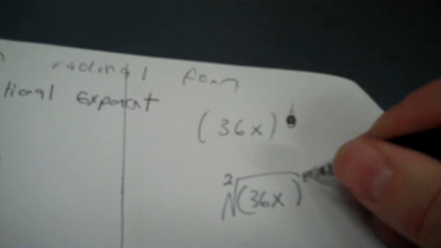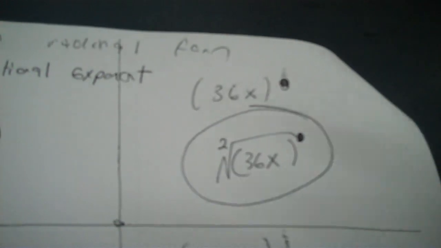Next one, the parentheses is there, so I make my radical. I'm going to put a 2 inside and forget about the 2. Then I put that parentheses in the radical, 36x to the power of 1. You don't need the 1 though, okay? So it'll be the square root of 36x.